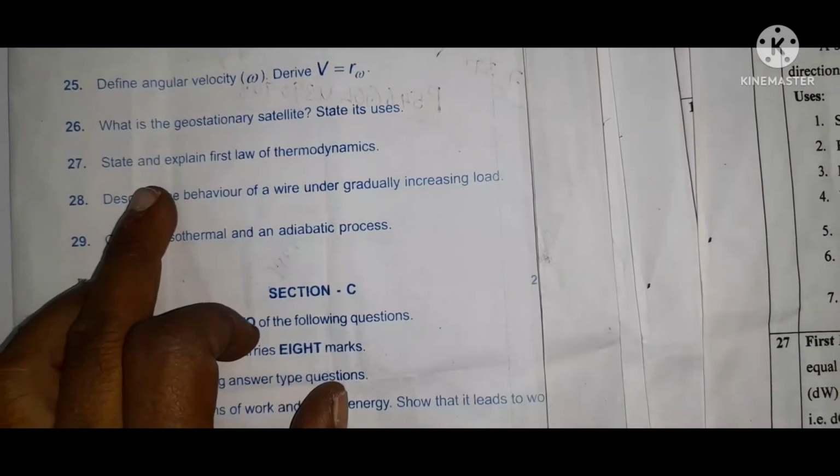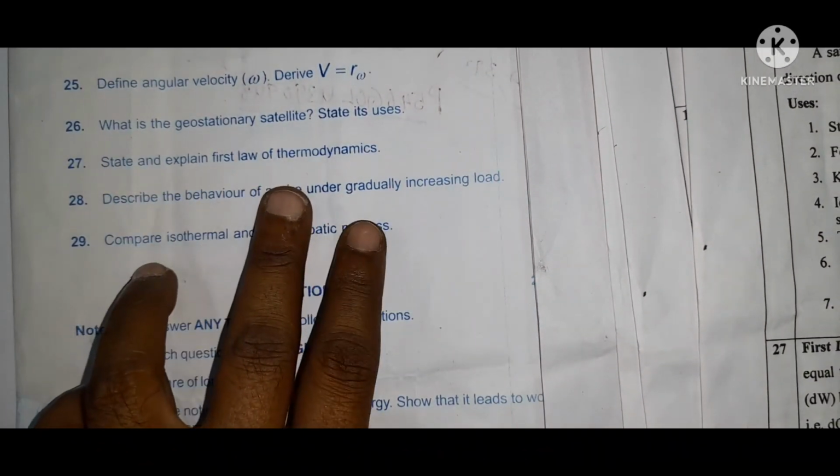So very easy. Next, the 27th question: State and explain the first law of thermodynamics.